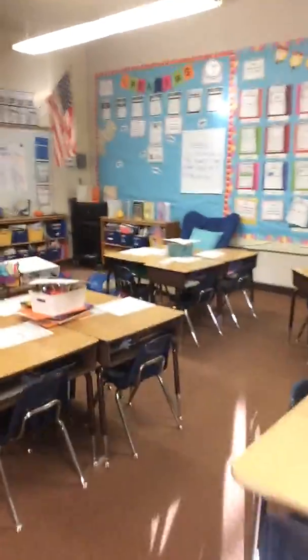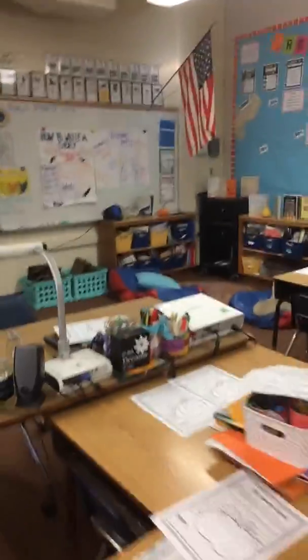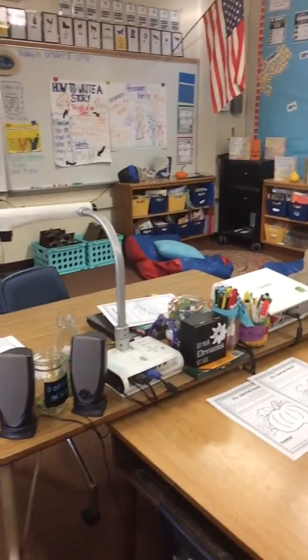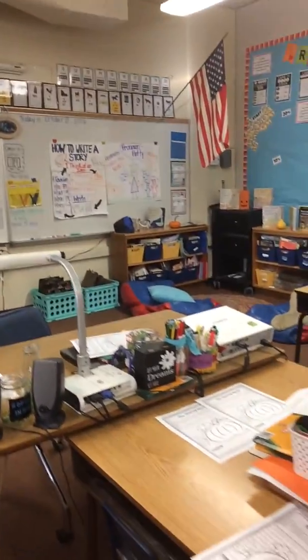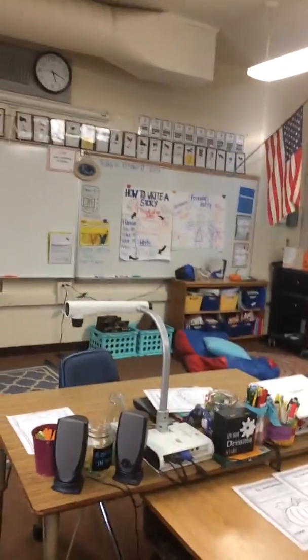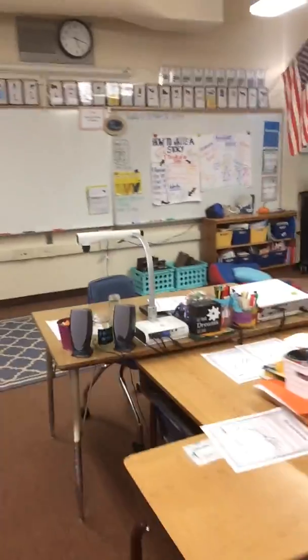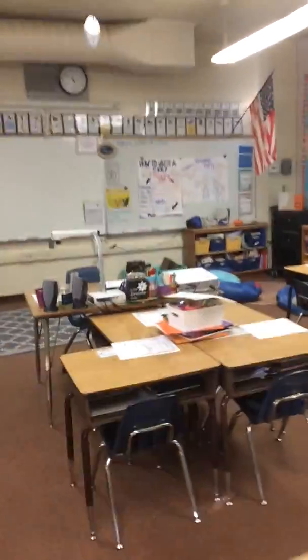Next is the teaching table up front. This table is where I'm able to show things on the Elmo, on the internet, on my laptop, and is right in the center of all of the learning for the class. My third area is the rocking chair.